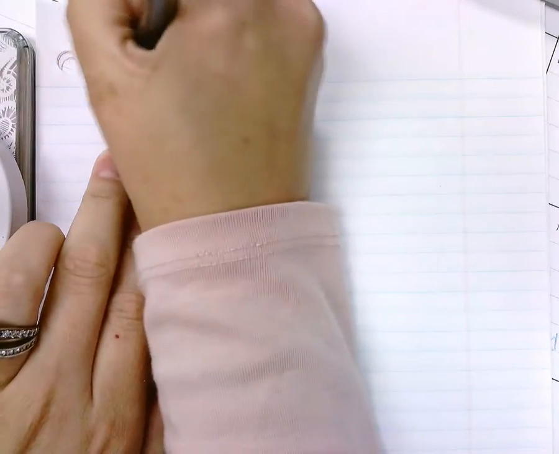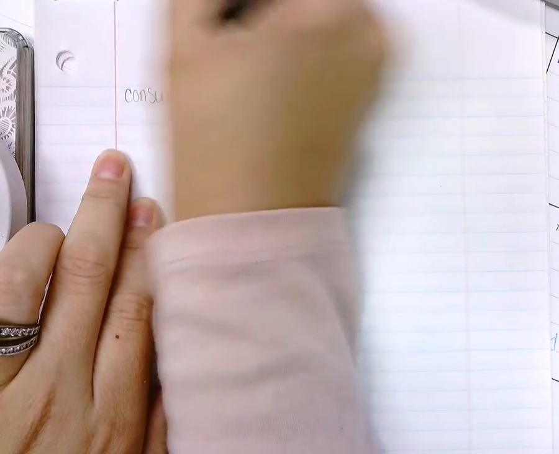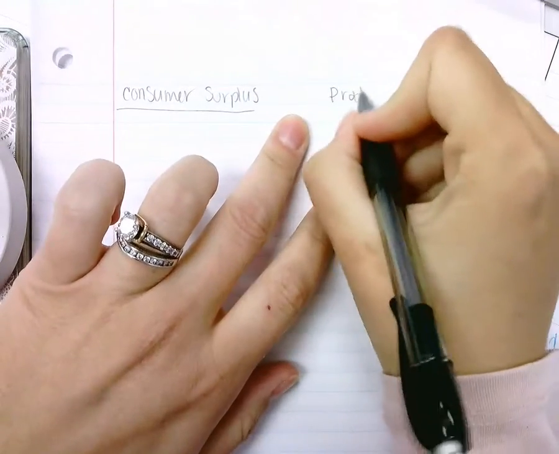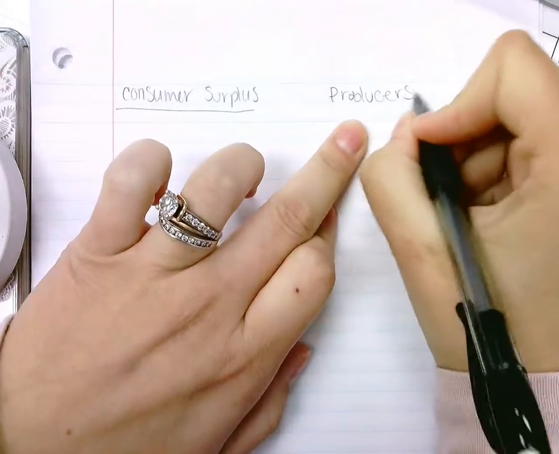Like activity with the consumer and producer surplus, so we're just going to work on that again. So remember that. We have consumer surplus and producer surplus.